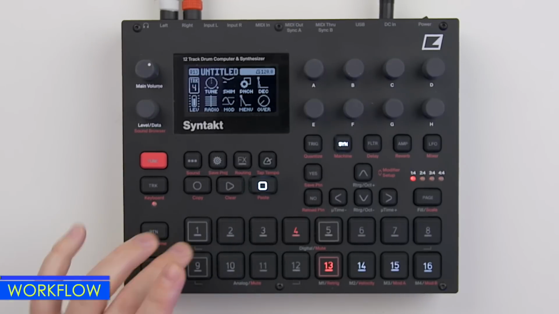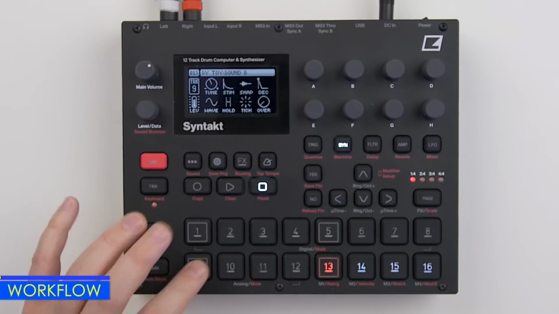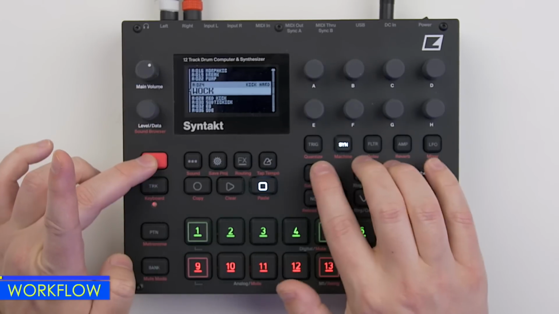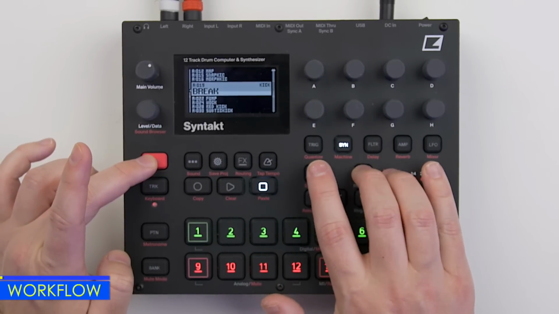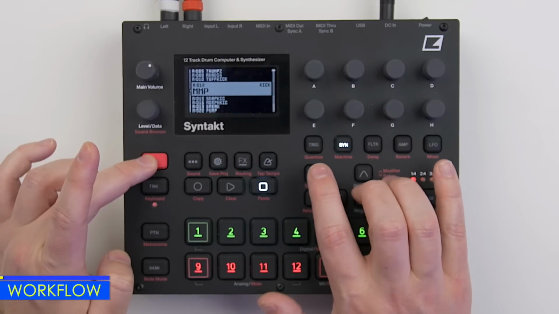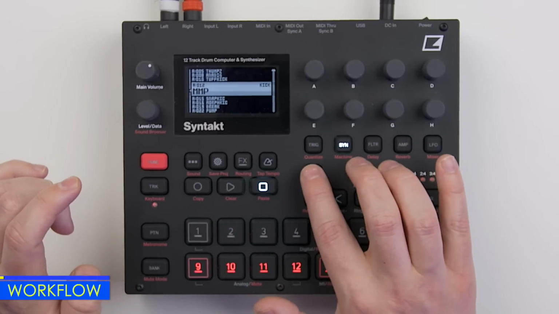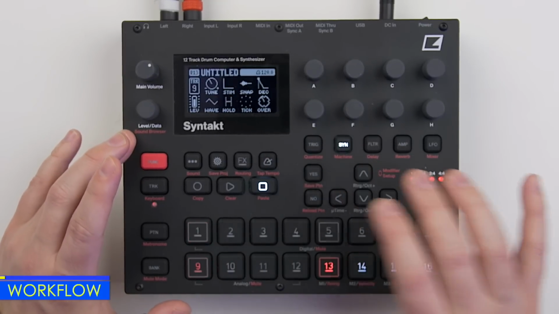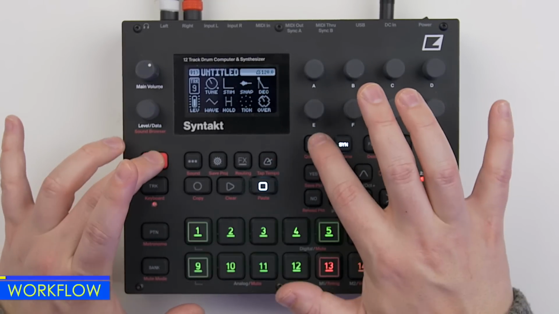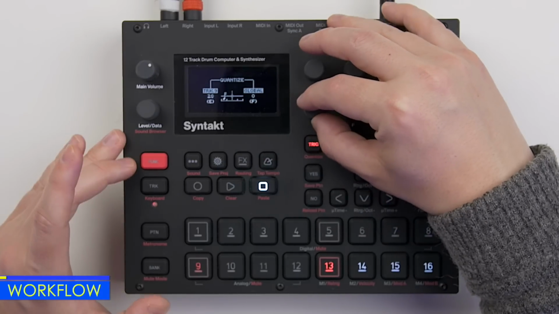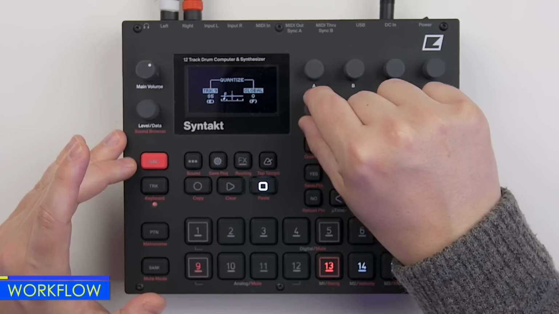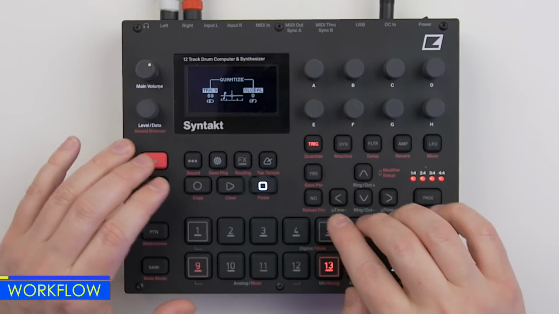Next up, I want to show you the Syntakt workflow and how to make some music using it. So let's start with the analog track here. Let's load a preset. Okay, I like this one. I usually change to 64 steps. I can also set quantize. So usually I set per track and about 99 or 80 or something, 88 is fine.